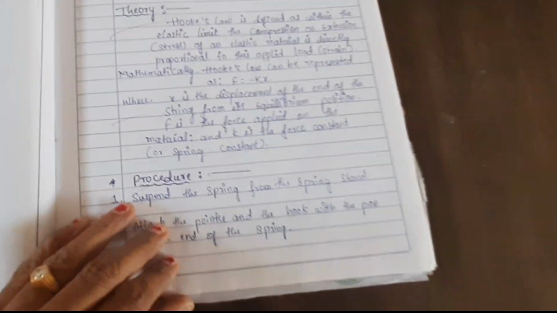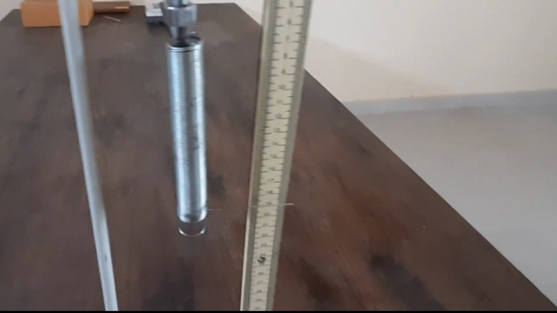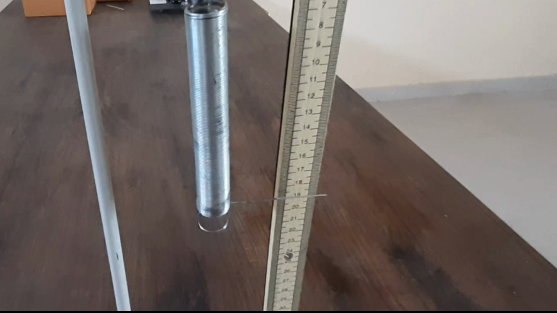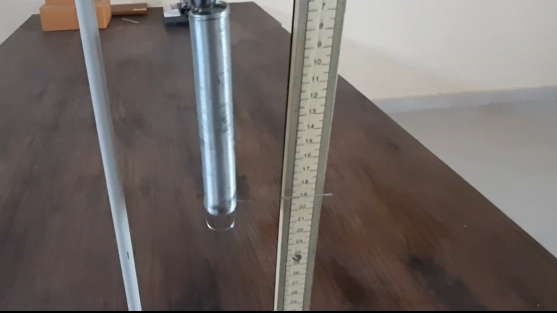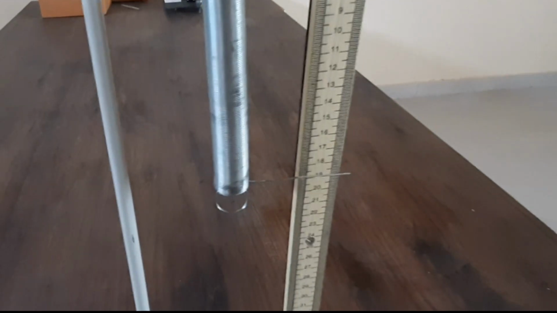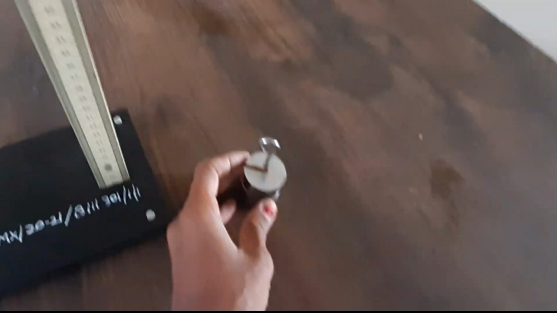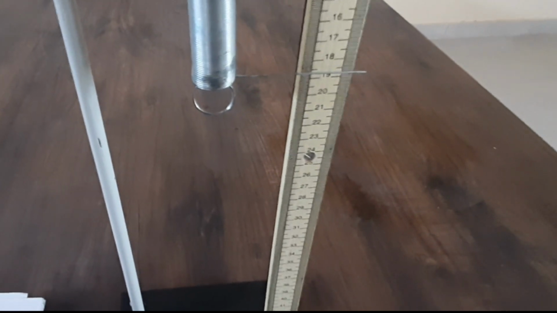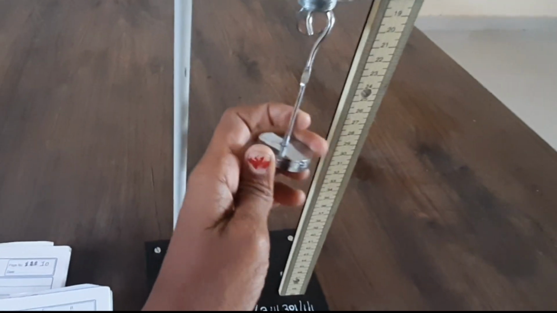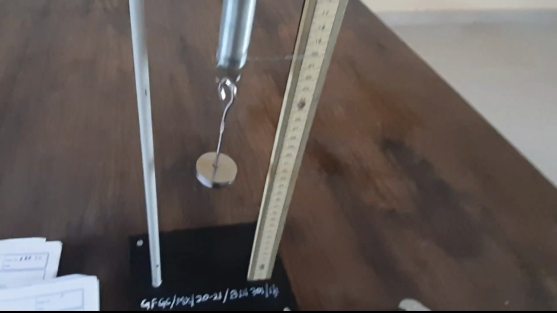Then the procedure, I can explain here. First, you have to suspend the spring from the spring stand, already suspended, and attach the pointer and the hook with the pan to the end of the spring. You can use this weight pan here. You have to attach it to this spring. I will show you how to attach that. I will attach this weight pan to the spring.